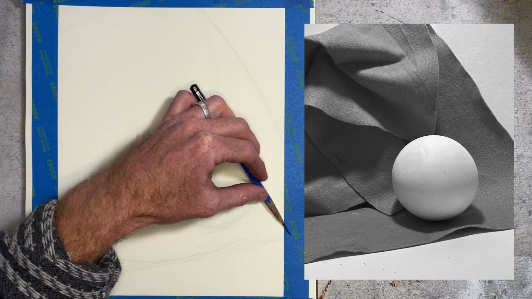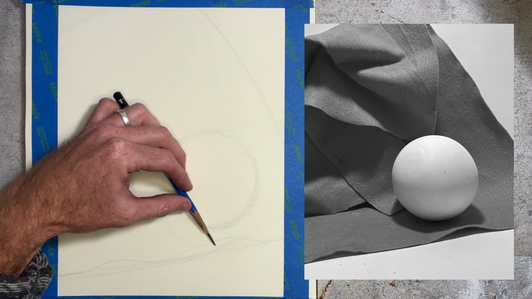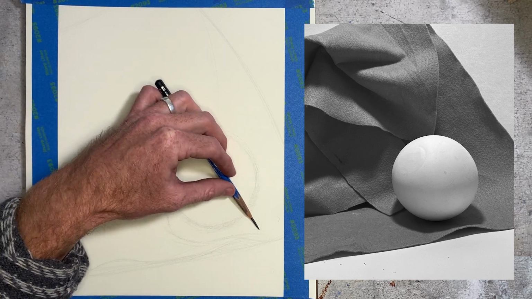I'm using the Strathmore drawing paper. I think it's 11 by 14, so that with the tape it comes out to about 9 by 11, I think.